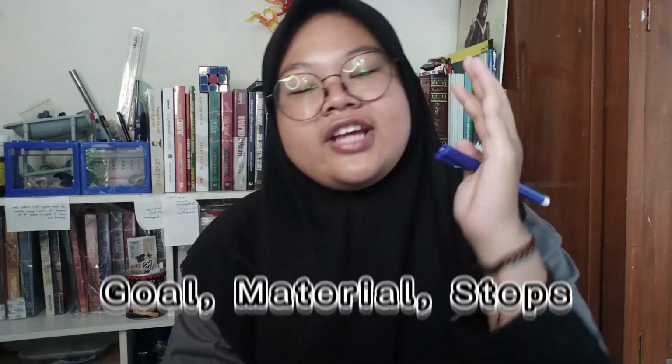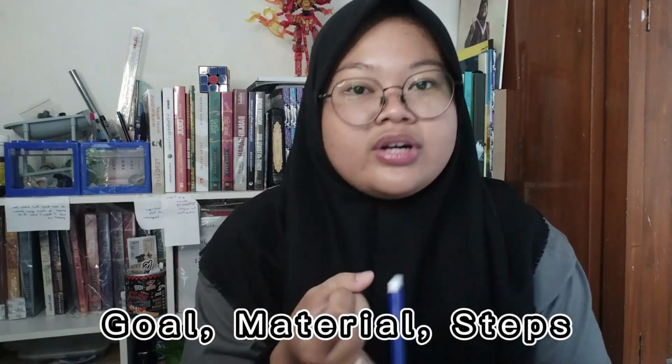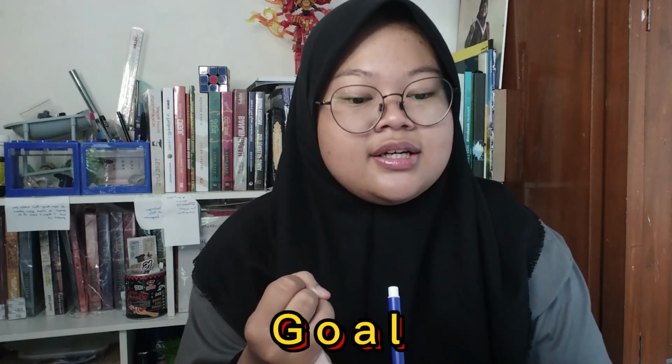Okay, next we're talking about the generic structure of procedure text. So there are three generic structures of procedure text. They are goal, material, and steps. So goal is the structure of a procedure text that shows or explains the purpose. The example is like how to make a delicious cake.